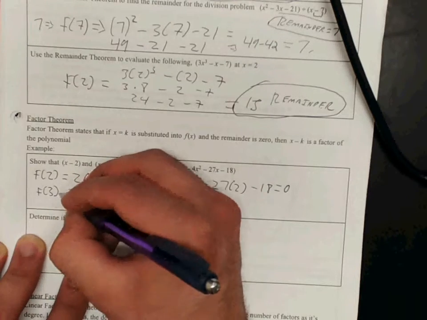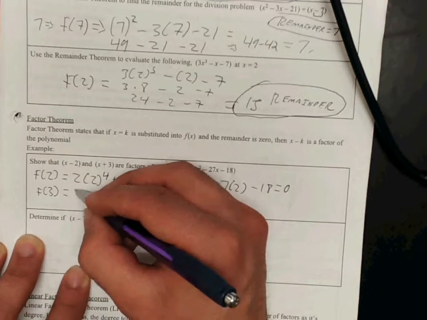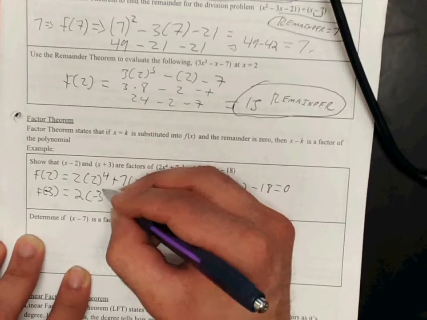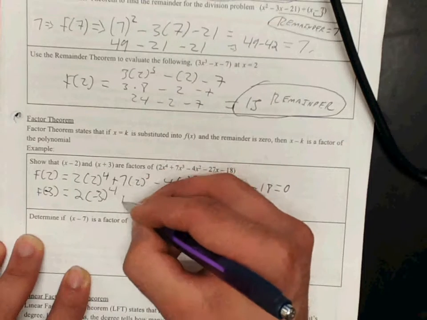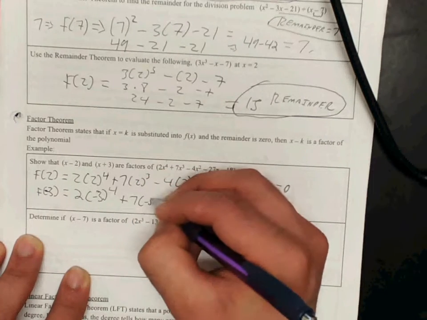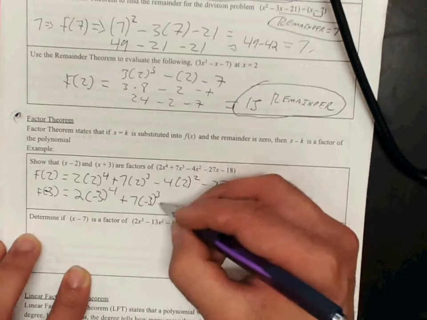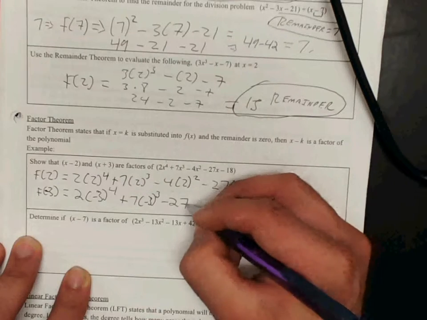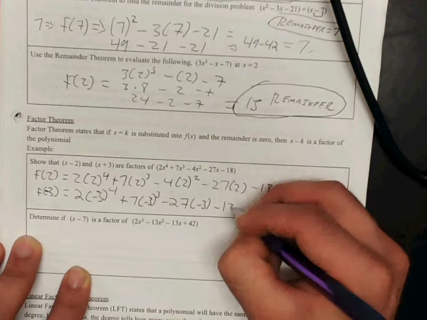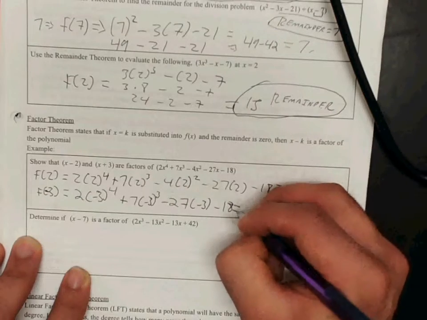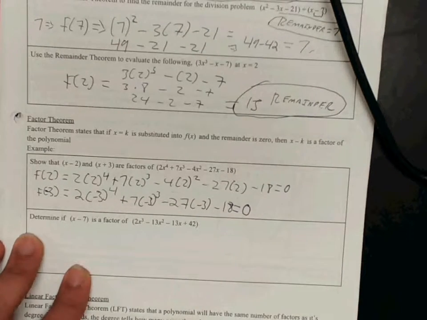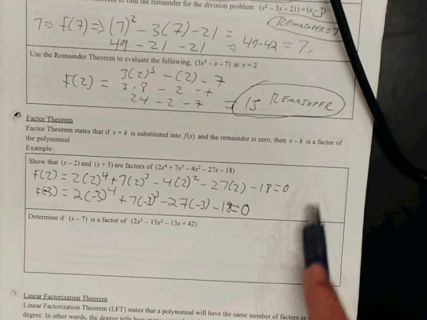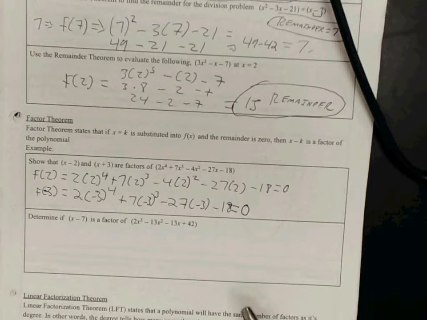And f of negative 3 is going to be 2 times negative 3 to the fourth plus 7 times negative 3 cubed minus 4 times negative 3 squared minus 27 times negative 3 minus 18, which is equal to 0. So the factor theorem is an additional part to the remainder theorem.